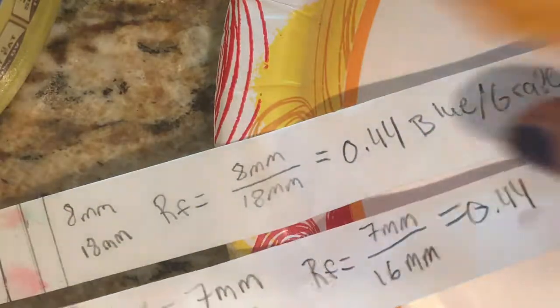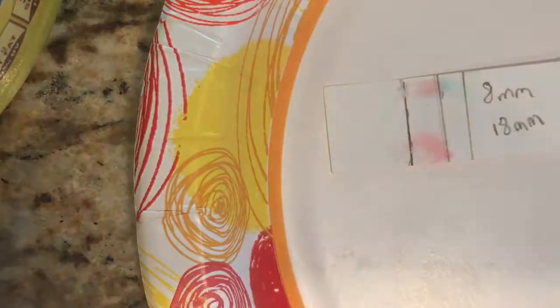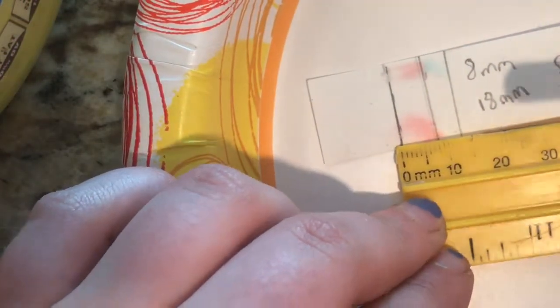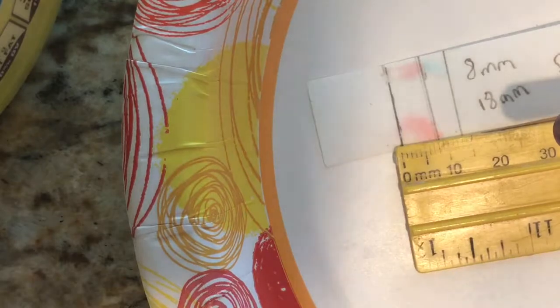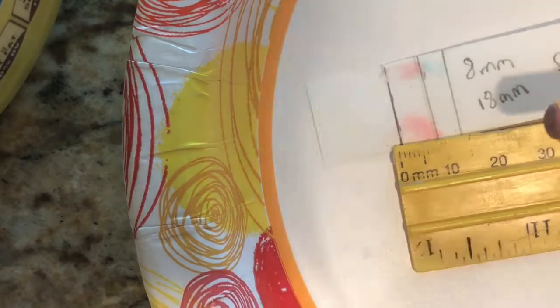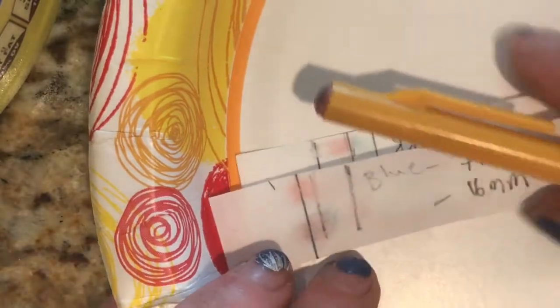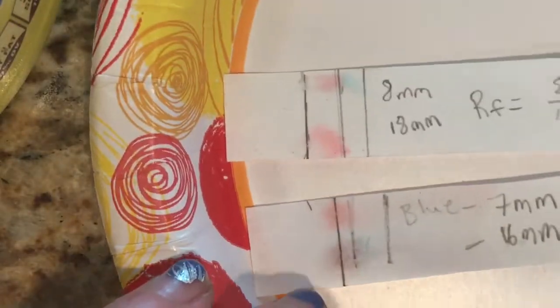Now let's measure the red just to be sure. This one says about 10 millimeters. And this one also says 10 millimeters. Finally, I know who ate my popsicles.